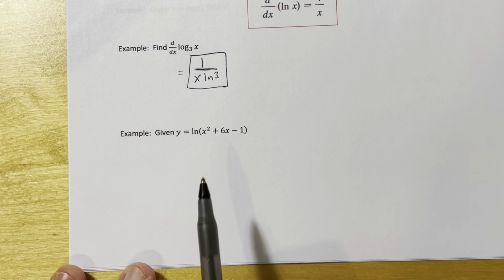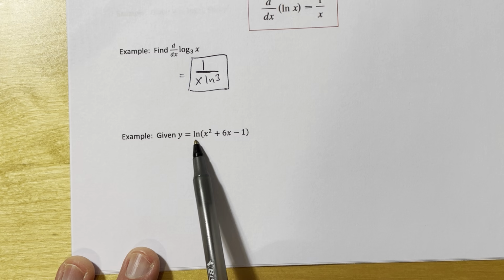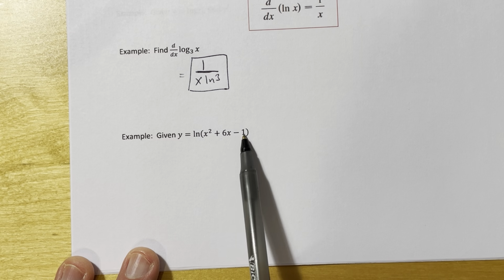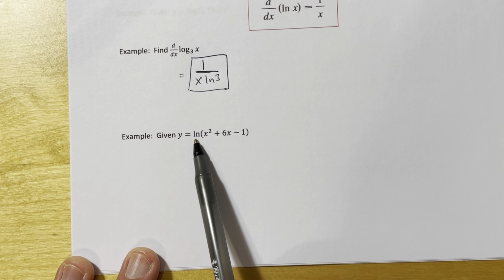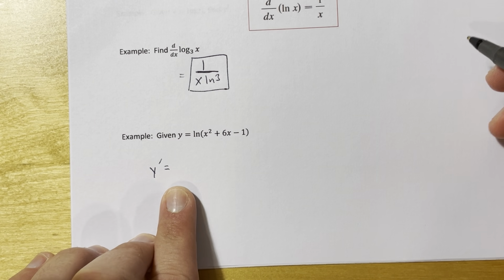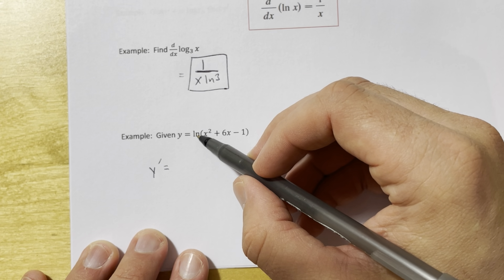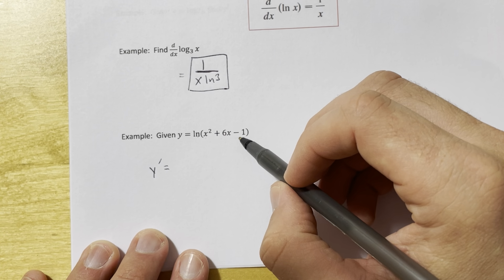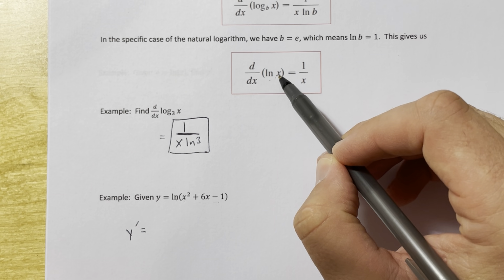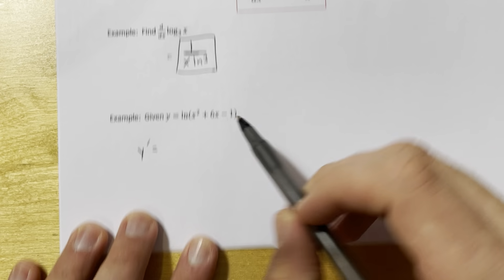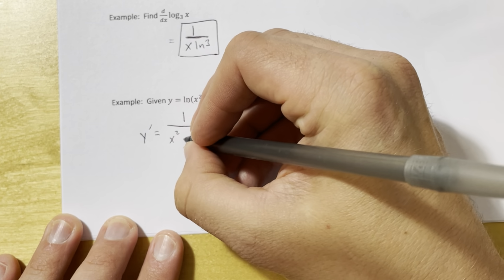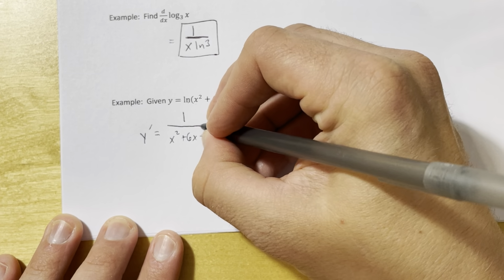Let's do one involving a natural log. y equals the natural log of x squared plus 6x minus 1. So here I would need my chain rule because I have a function sitting inside of another function. The outside function in this case is the natural log. So what is y prime? y prime is going to equal the derivative of the outside function, but evaluated at the inside function. So the outside function, my natural log, takes the reciprocal of its input. ln of x becomes 1 over x. In this case, the input is that function. So I get 1 over x squared plus 6x minus 1.